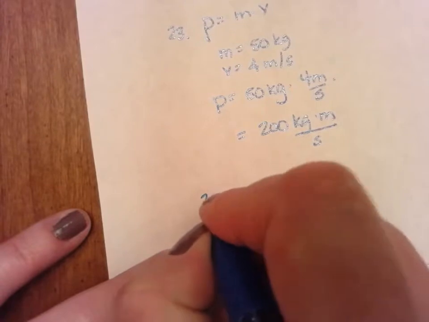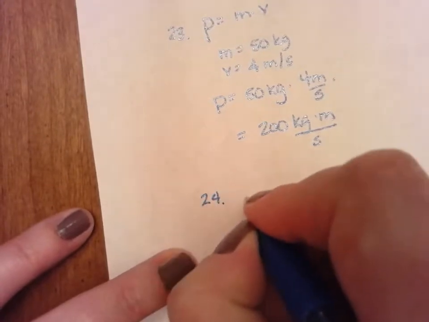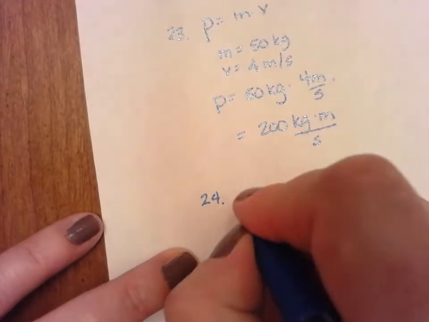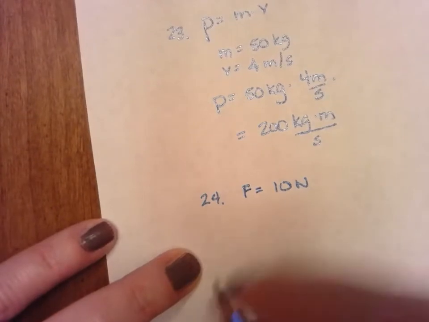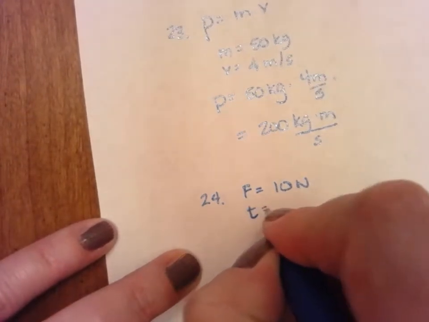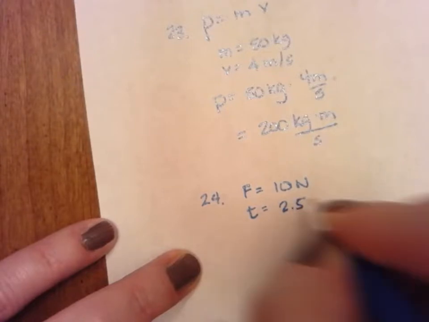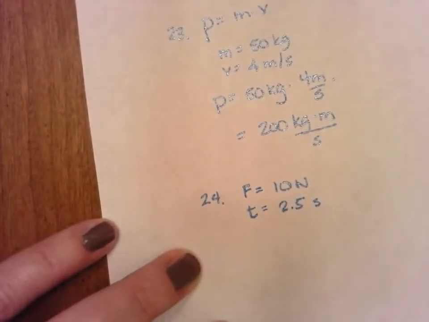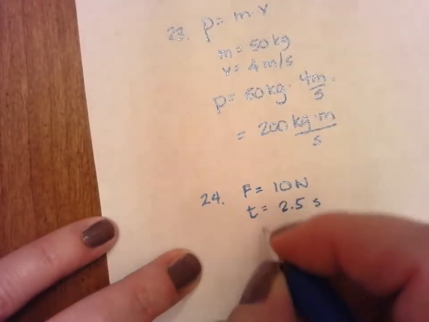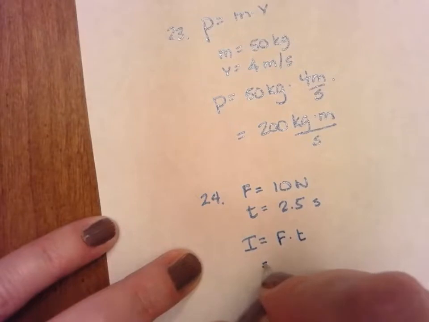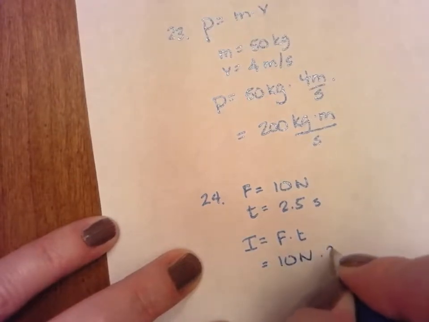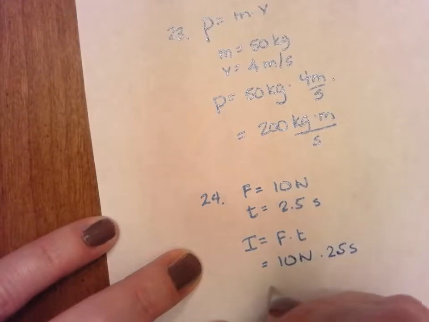On number 24, I have a force of 10 newtons, and the time that it's exerted on a cart is equal to 2.5 seconds. I'm pushing on a cart and I don't let go of it. My impulse is equal to force times time, which is equal to 10 newtons times 2.5 seconds, which is equal to 25 newton seconds.